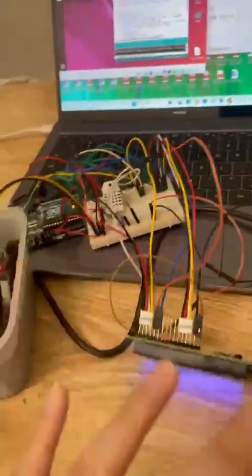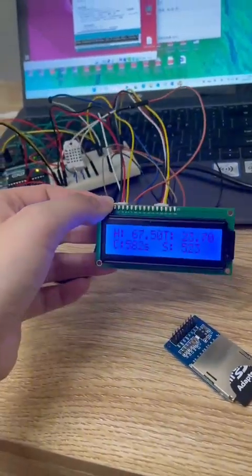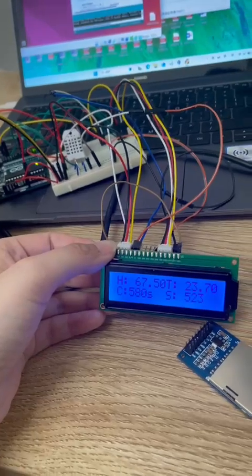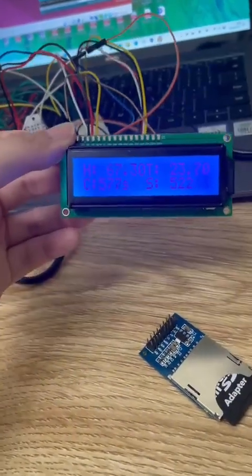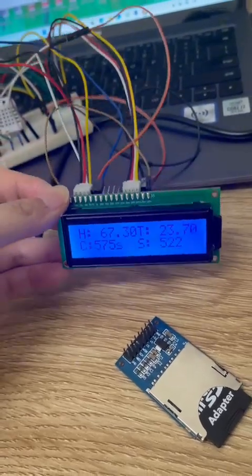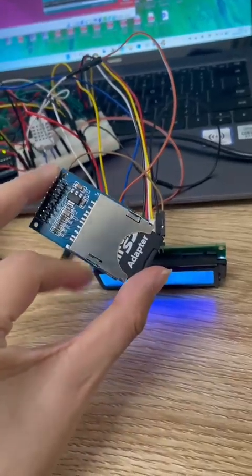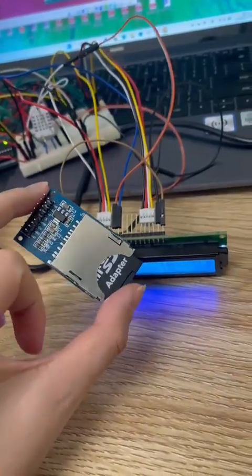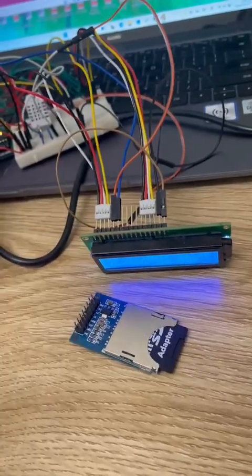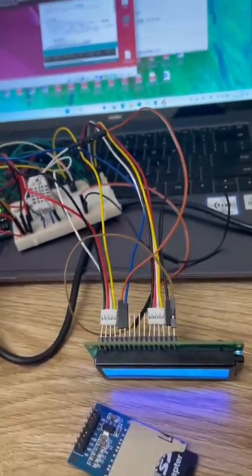So basically, this is my HD project, setting up a real-time monitoring system, and I can check all the data on the LCD screen with a countdown. Thank you for watching, and this also explains why I don't use the SD module in my final project, due to the power issue. I'm very unlucky and sad about this. So yeah, thank you for watching.